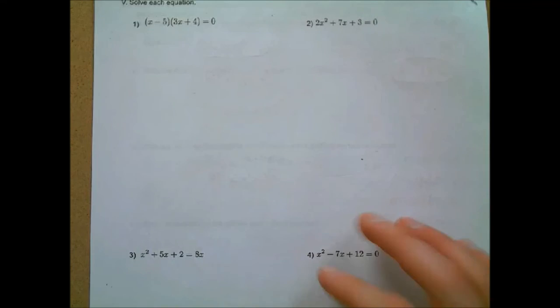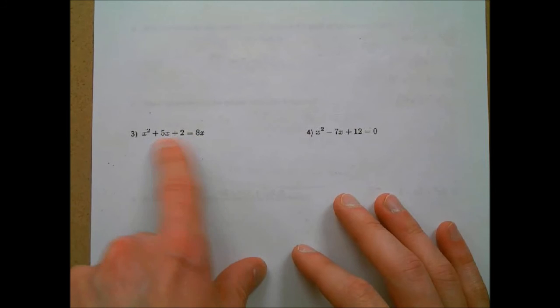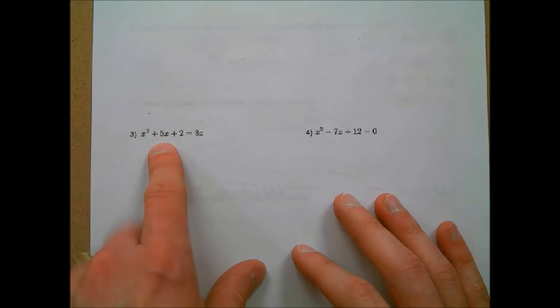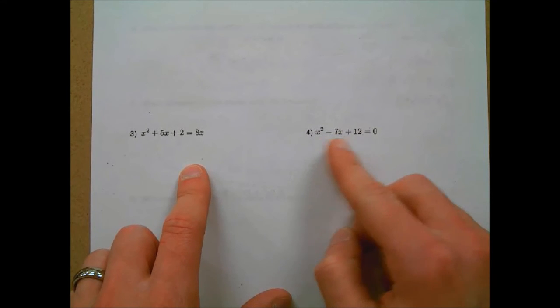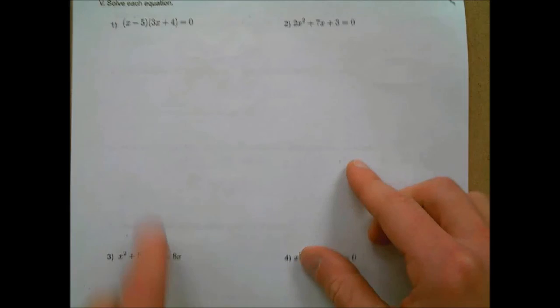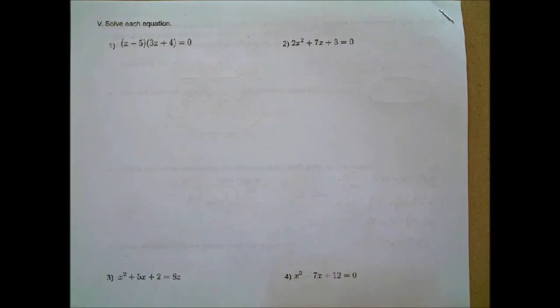Here, what's the problem? You have an 8x on the other side. Yeah, we need to move that 8x over. So subtract 8x from both sides, make it equal to 0, then factor, then solve. Set each factor equal to 0. And then same thing here. Factor, set each factor equal to 0, and solve. You set each one of these equal to 0 and solve them. Factor each one of these, make sure they're equal to 0, and then solve it. I've run out of time here, so we'll just stop right there.